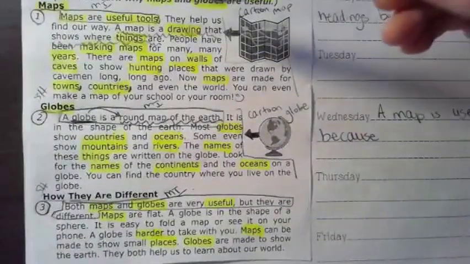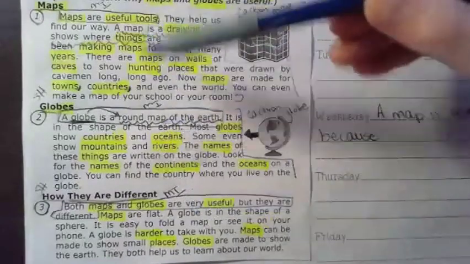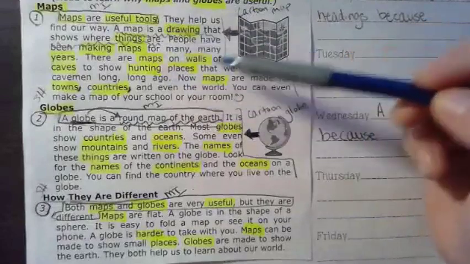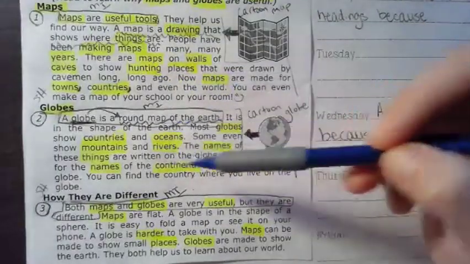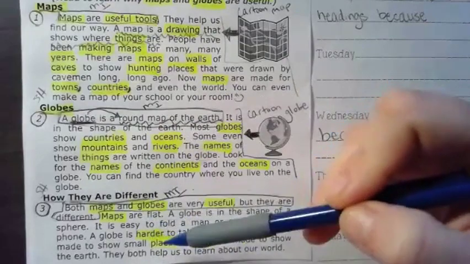Now, the reason I had us find our main ideas of each paragraph is because nonfiction text is organized usually into 5 different ways. The first way is a description. Now, this paragraph is a description of maps. This is a description of globes. This is a description of how they're different.